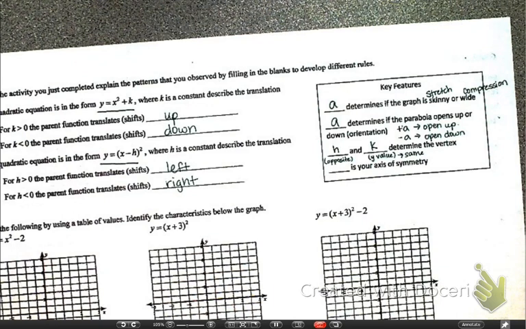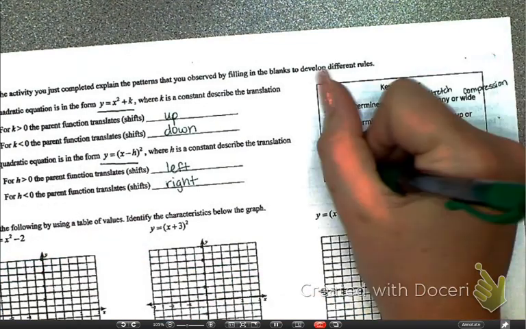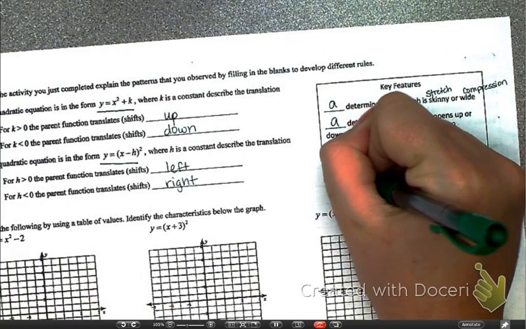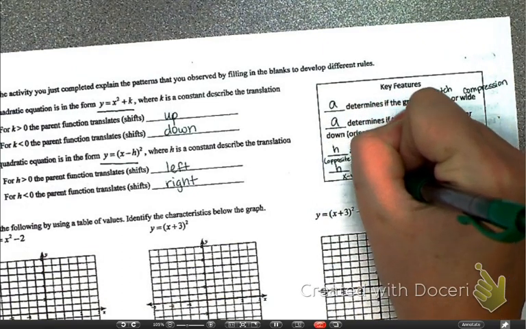So then what determines your axis of symmetry? Your X, so our H, which is the X value of the vertex.